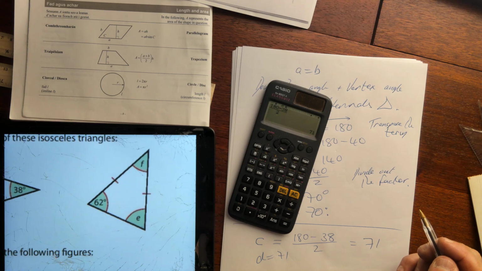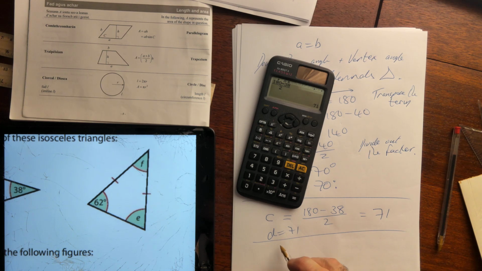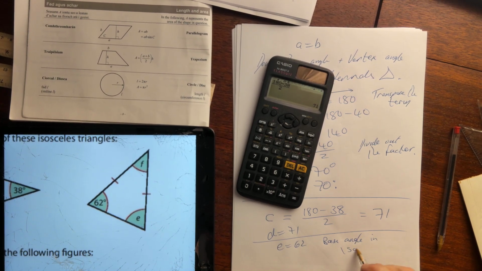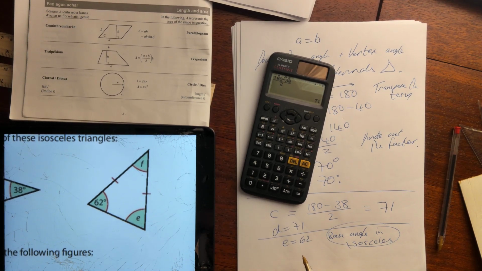Okay, now we know E is 62, because it's a base angle. The minute you say base angle you mean base angle in isosceles, so you don't even have to say it. No harm if you say the justification, base angle in isosceles. So E is 62. So now let's look at the maths of this.